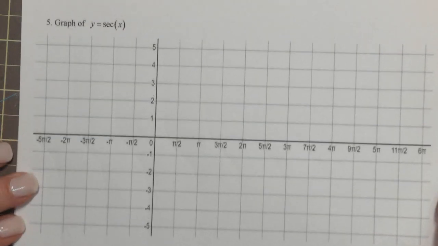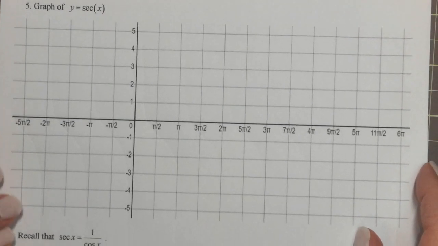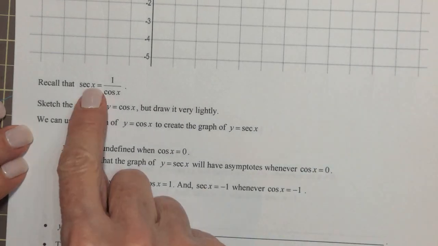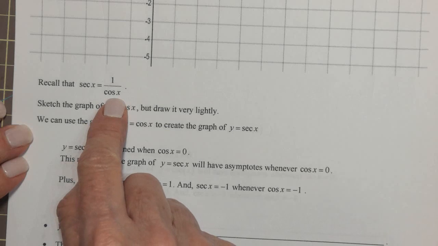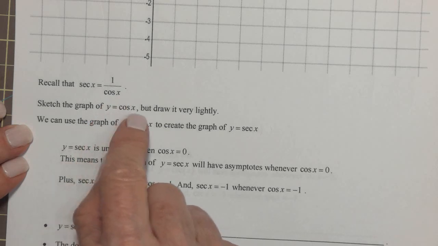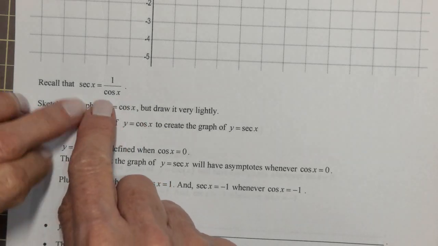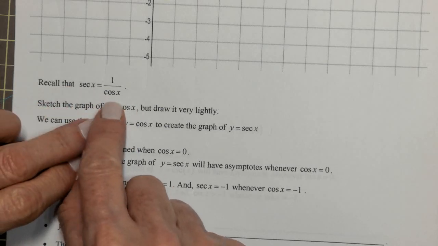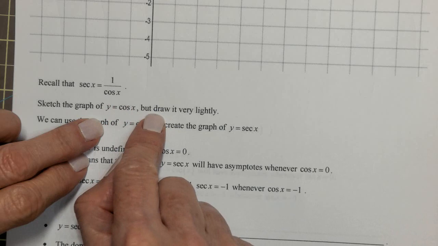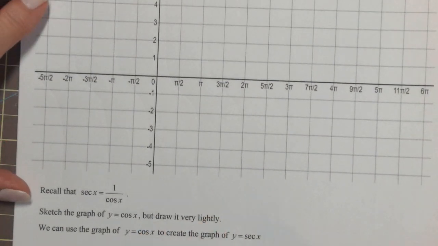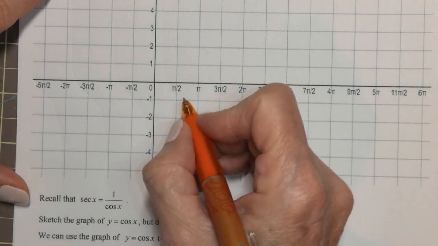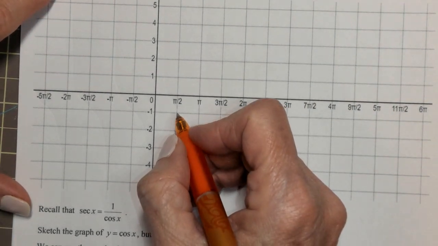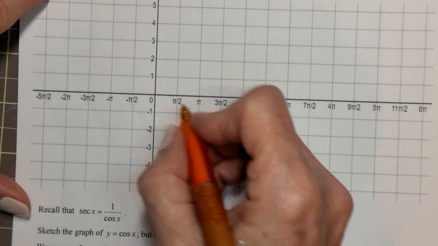Secant and cosecant. Getting all of our trig functions in graph, basic graphs. Okay, secant is the reciprocal of cosine. So whenever I'm drawing the graph of secant or cosecant, I draw its reciprocal function, and we're going to draw it very lightly. I have the advantage of being able to do this with my yellow, but if you just want to do it really lightly, we're going to do cosine.